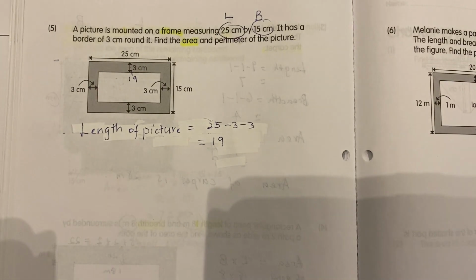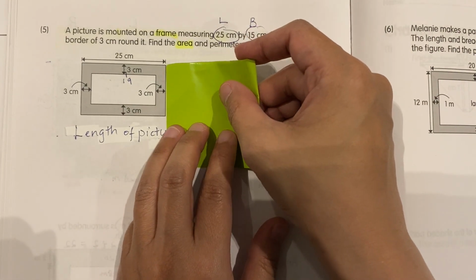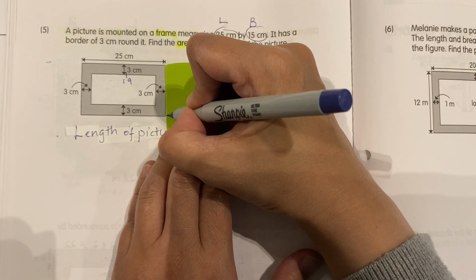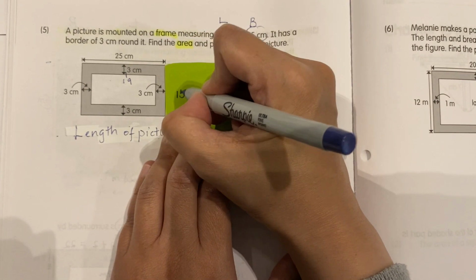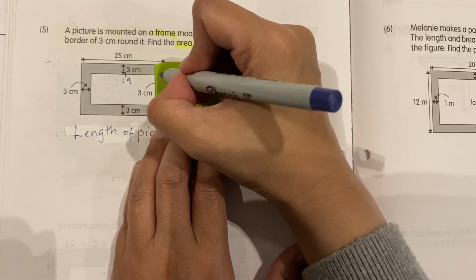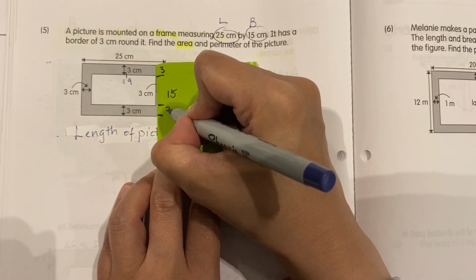Now we are supposed to do the breadth. So let's do the breadth. Here the total breadth is given as 15. From here to here is 3.